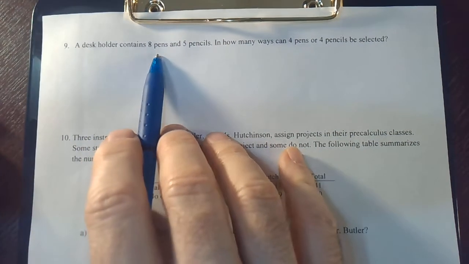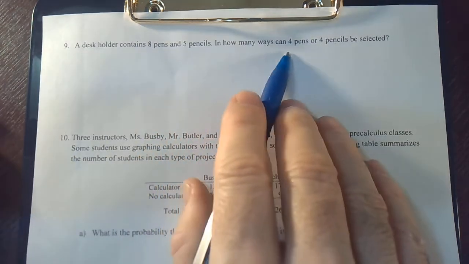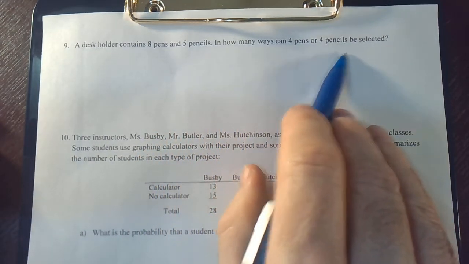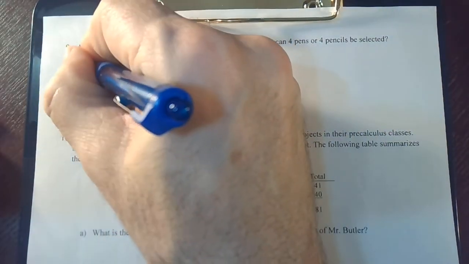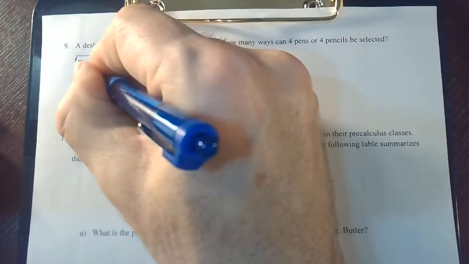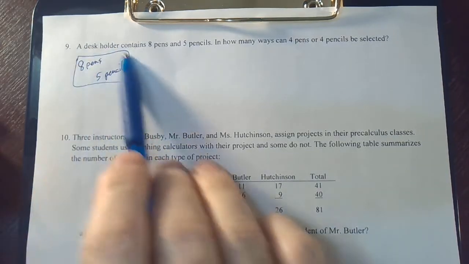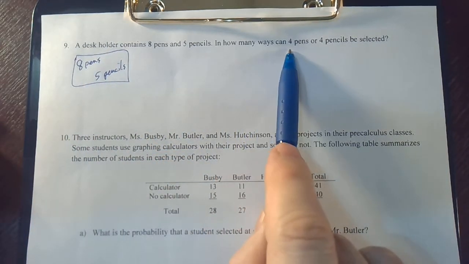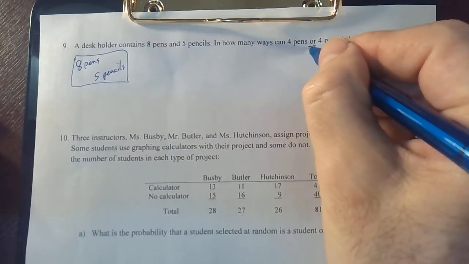A desk holder contains 8 pens and 5 pencils. In how many ways can 4 pens or 4 pencils be selected? Well, if I draw the picture here, we have 8 pens and 5 pencils. So this is our collection. How many ways can I choose 4 pens or 4 pencils?